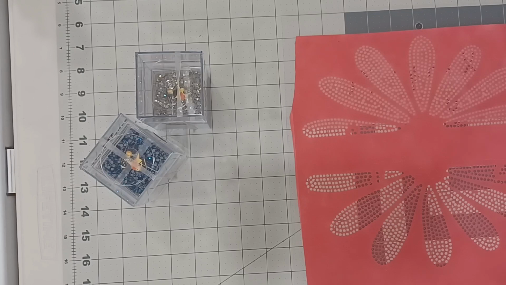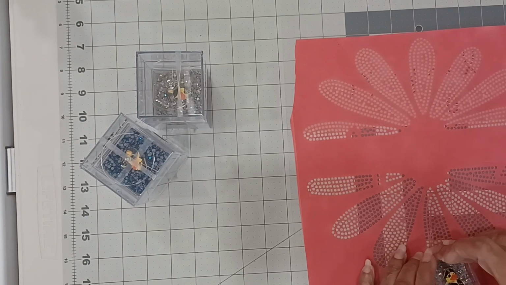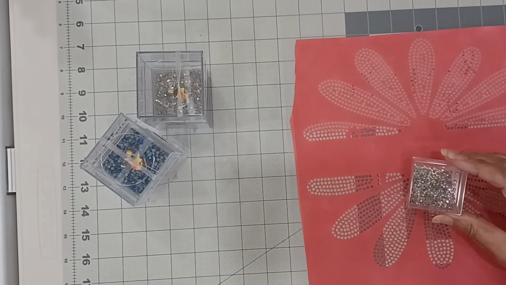All right, people. We're gonna start this process, okay? The first thing that I'm gonna be doing is brushing the petals, okay? So I have some crystal ABs left in here.